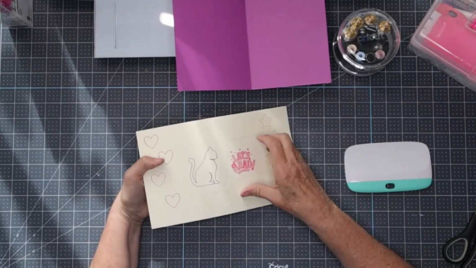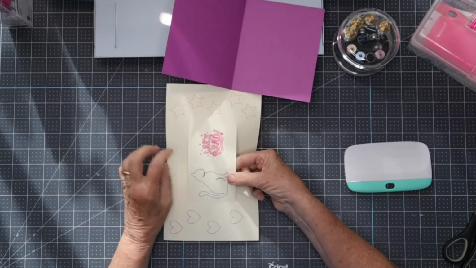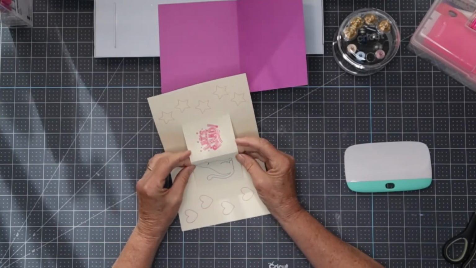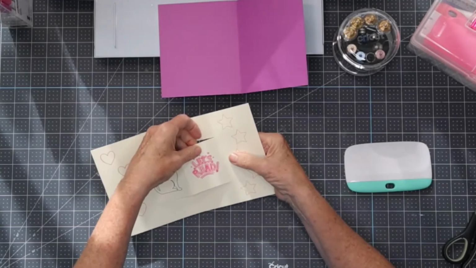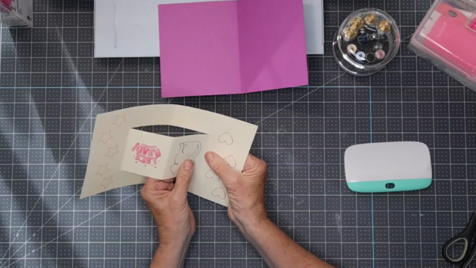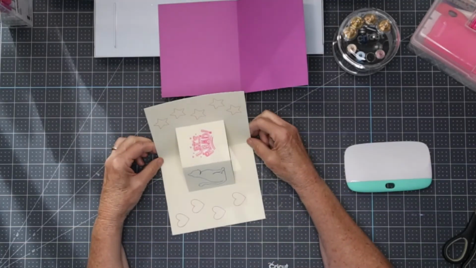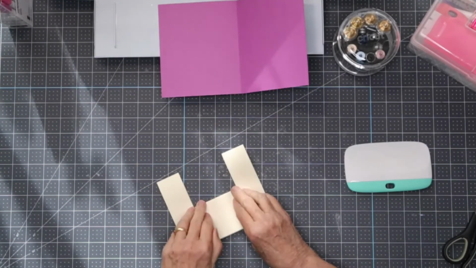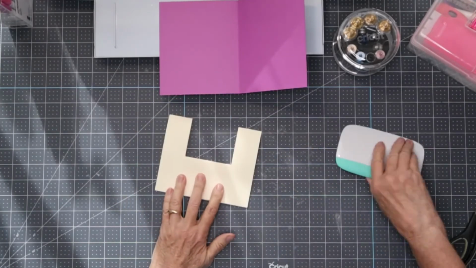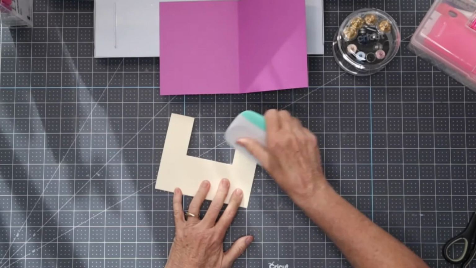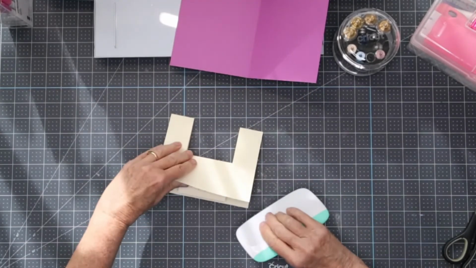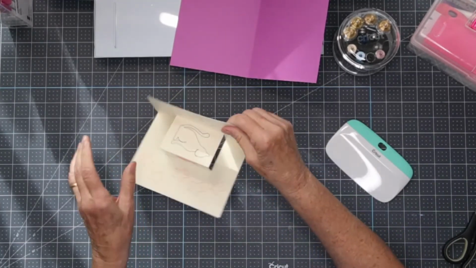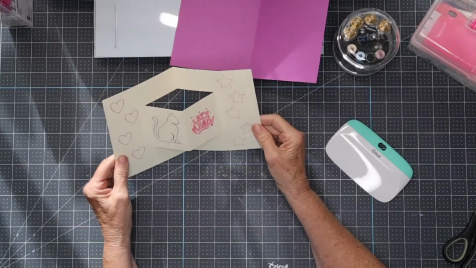Now this is our pop up, which means we've got two slits here, and you can see the score line. You want this score line to come up, so I'm just going to give it a slight crease. I'm not going to really fold it into place quite yet because I want to get the edges at the same time, because what happens here is you want this to fold up and down, and it should all match. And it does. And I'm just going to give it what they call a little burnish here, so everything stays in place. I'm going to give it a burnish right there. And of course, those inner lines, we want to make sure they stay in place. So now when we push it this way, it'll come up this way.